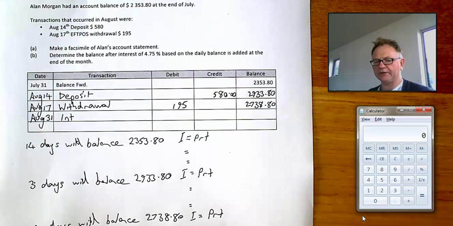Okay, what I'd like you to do now is to pause the tape. I'm going to pause the tape too. Let's do some calculations and see if we can come up with the amount of interest which should be added at the end of the month.